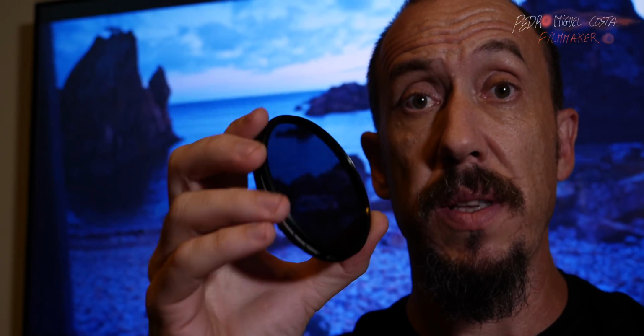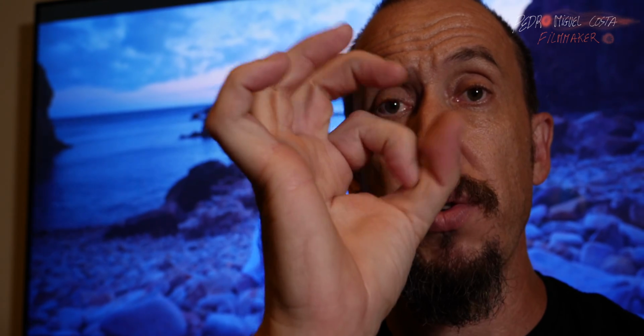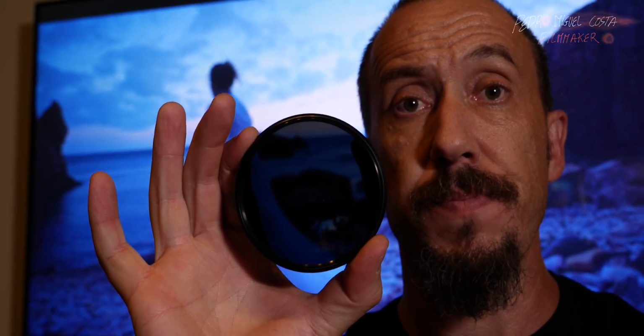Now the light meter is reading f8, but with this ND filter now I can use my lens at f2, because as you open your aperture, more light goes into the sensor. You need to compensate for the extra light that goes to the sensor with the ND filter.